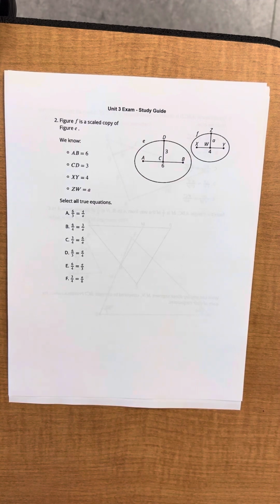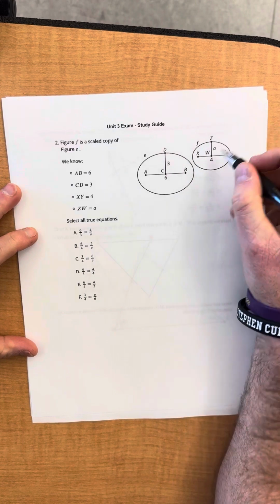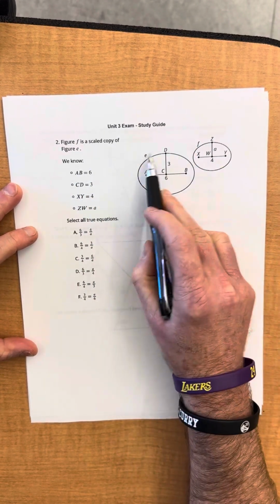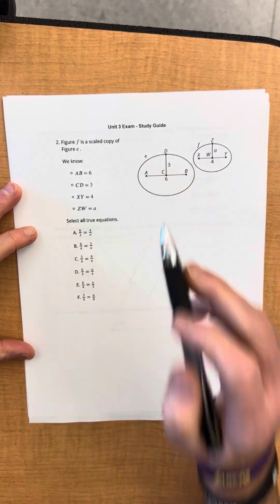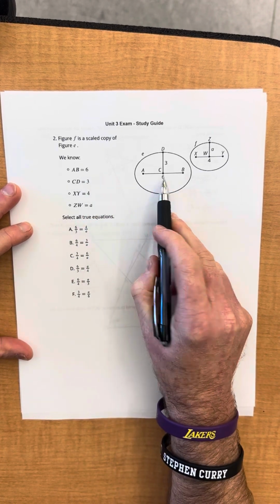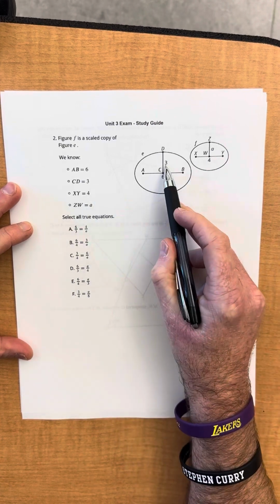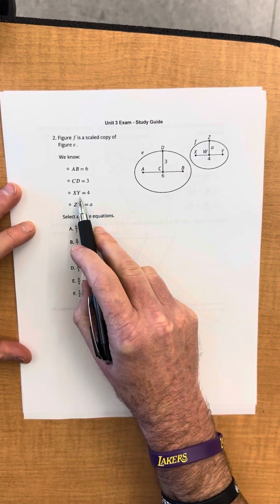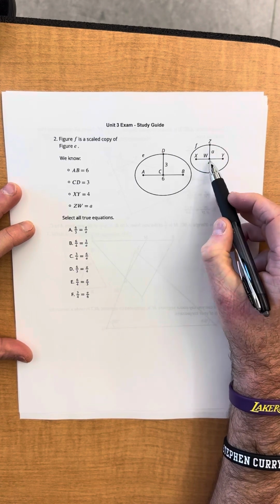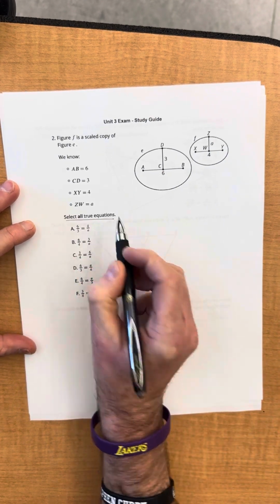Okay, here we go. Unit 3, exam study guide. So figure F, here's F right here, is a scaled copy of figure E. First thing is F is smaller than E. So we know that AB equals 6, CD equals 3, XY equals 4, and ZW equals A. We have to select all the true equations.